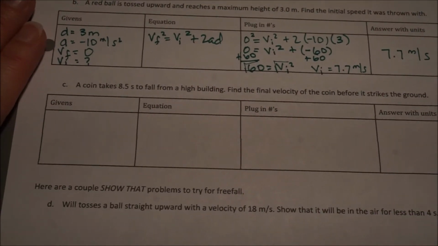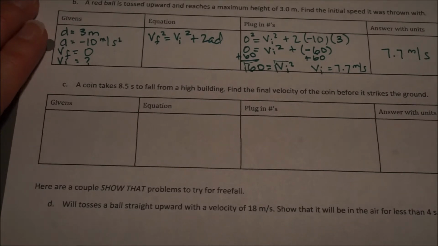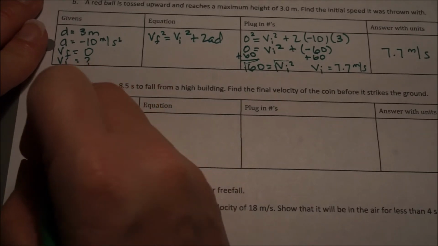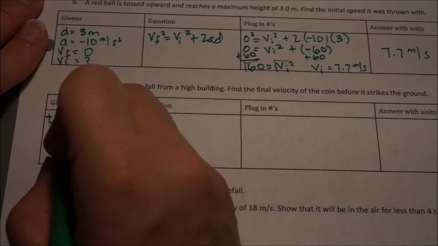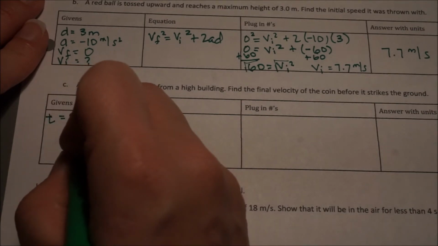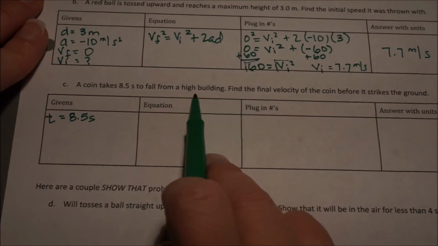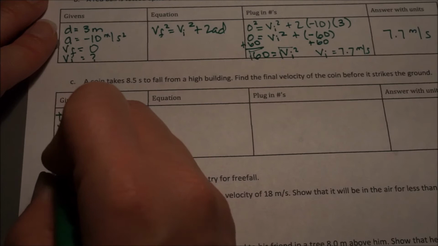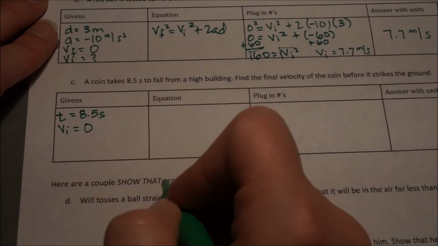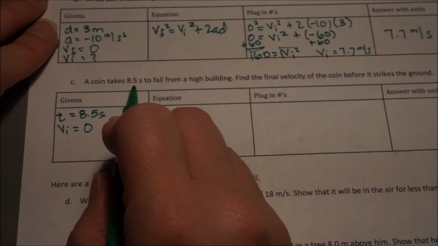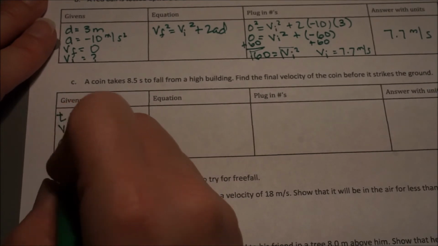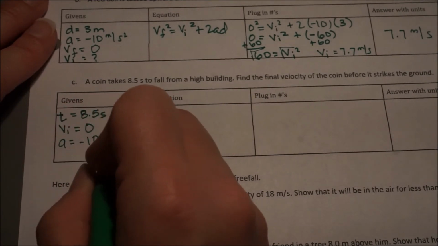In C, a coin takes 8.5 seconds to fall from a high building. Find the velocity of the coin before it strikes the ground. So the coin's not being tossed up in the air, it's being dropped. And when something's being dropped, we know the initial velocity at the very top is equal to 0. They gave us the time of 8.5 seconds, and we know the acceleration is -10.